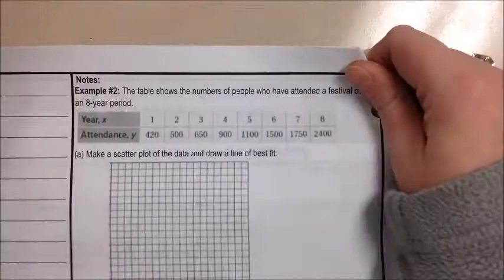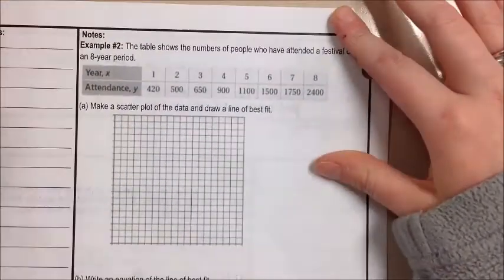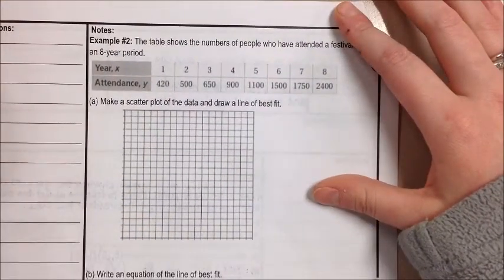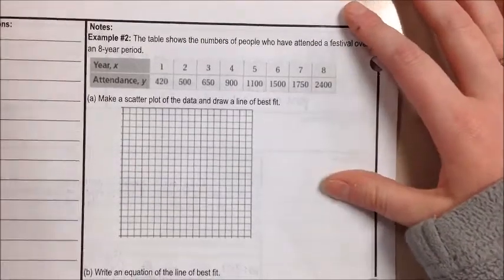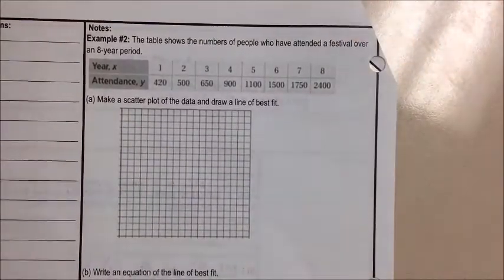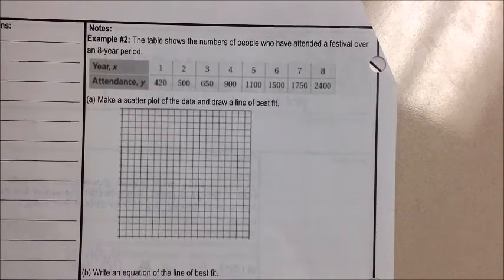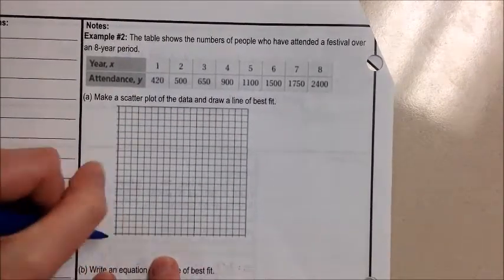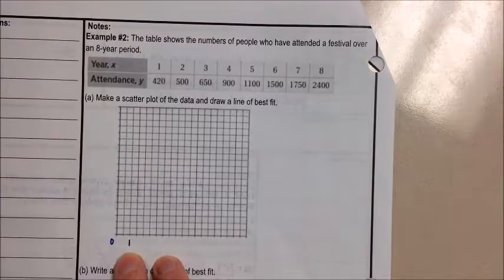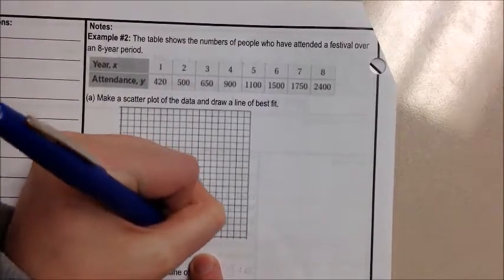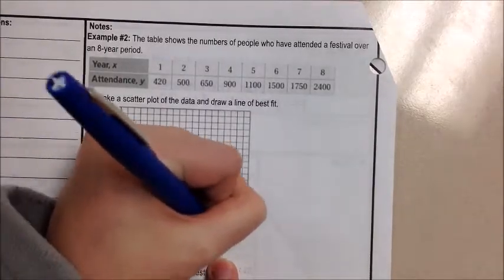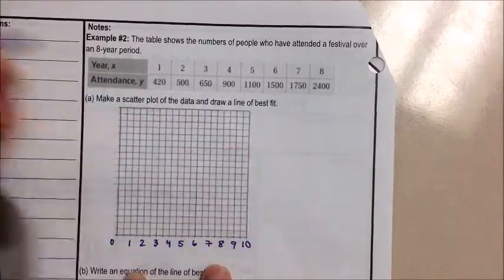I'm going to do another example, and then you'll do the last page for you try. Example number 2 says the table shows the numbers of people who have attended a festival over an 8-year period. So I have to make a scatter plot. Again, on my bottom axis I'm just going to go by ones, but I'm going to skip so that I have plenty of room. So 1, 2, 3, 4, 5, 6, 7, 8, 9, 10.